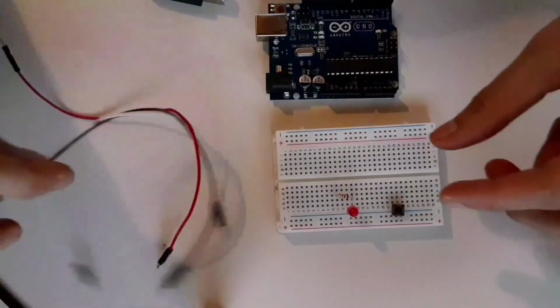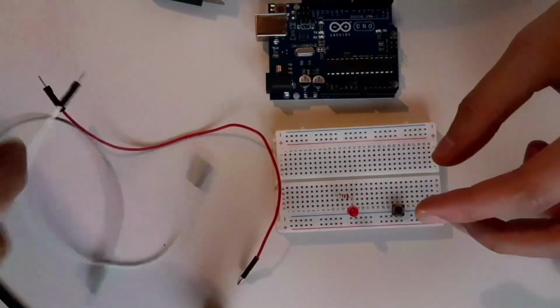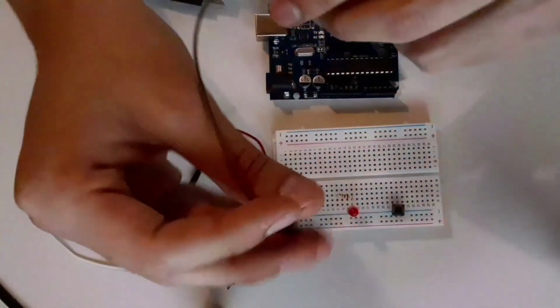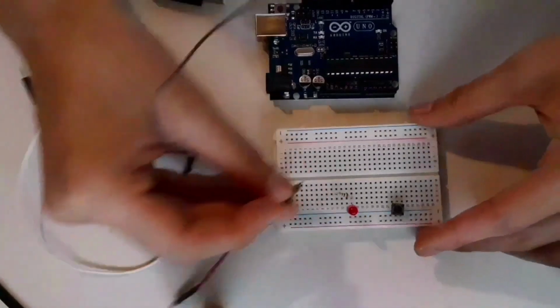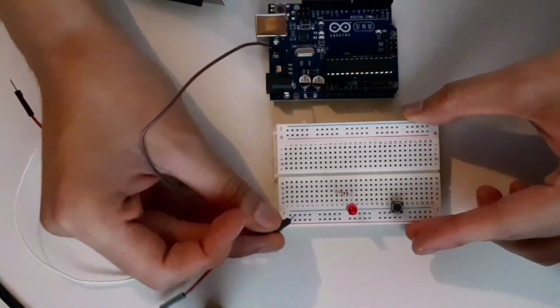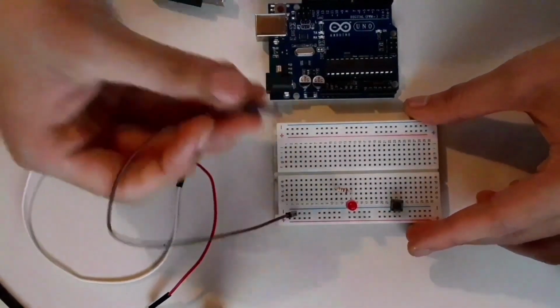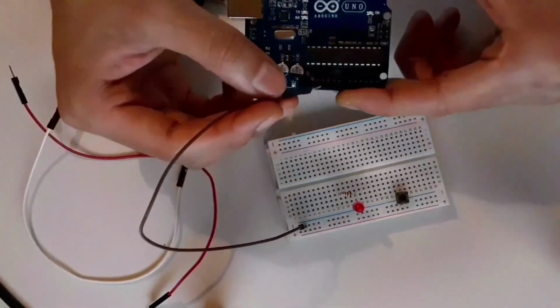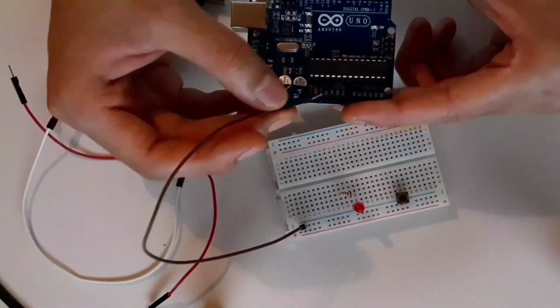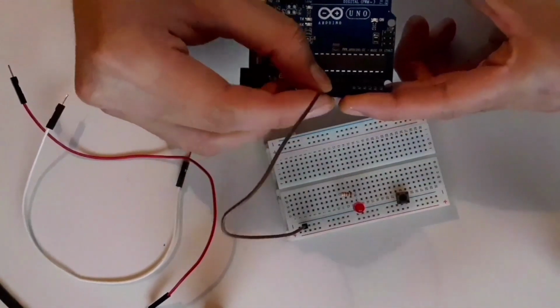Now I'm going to grab this cable, which is brown. And I'll connect it to the negative line of the breadboard, on the blue line. And I will connect the other pin to the GND of our Arduino. We have 2 GNDs in this part. And I connect it to any one.